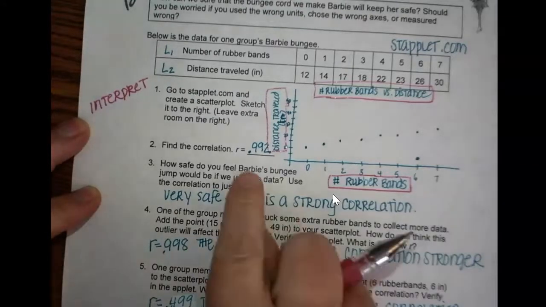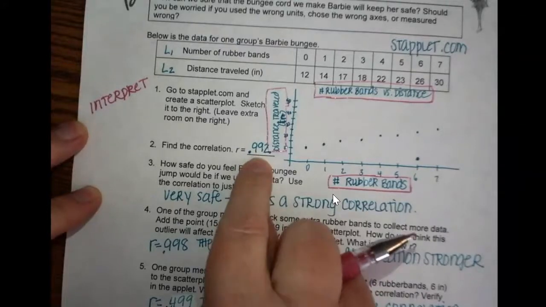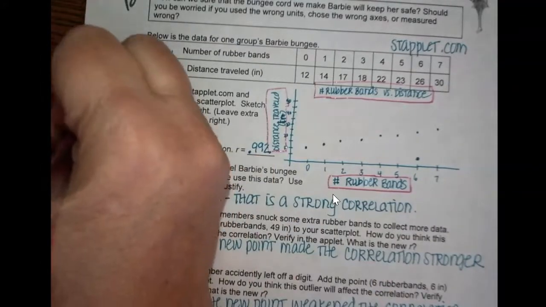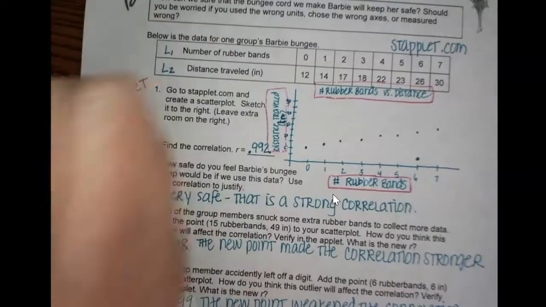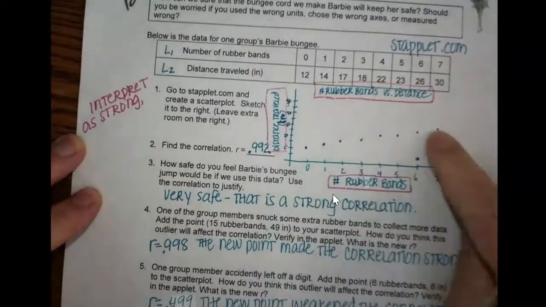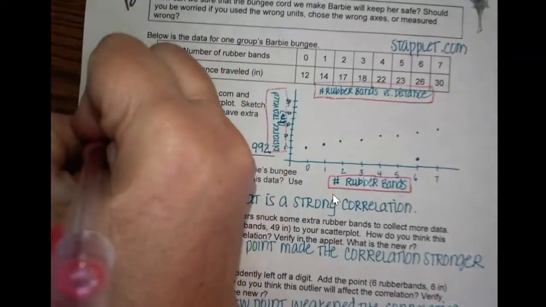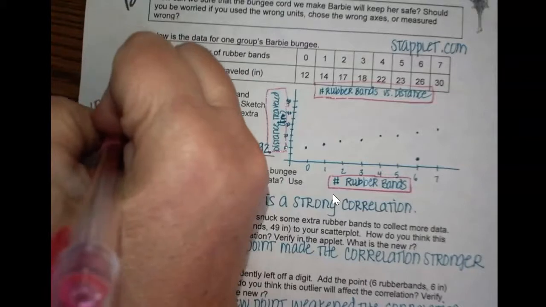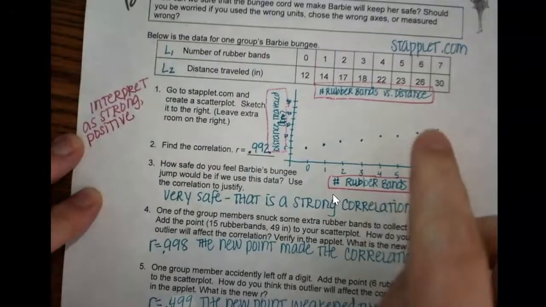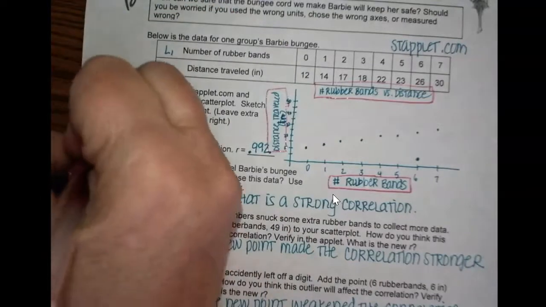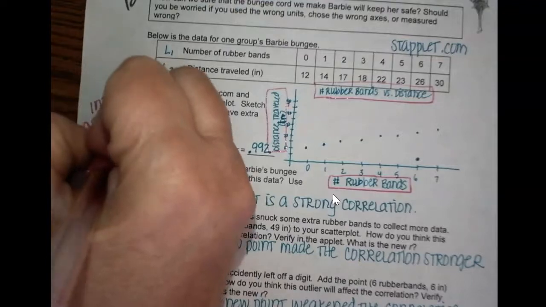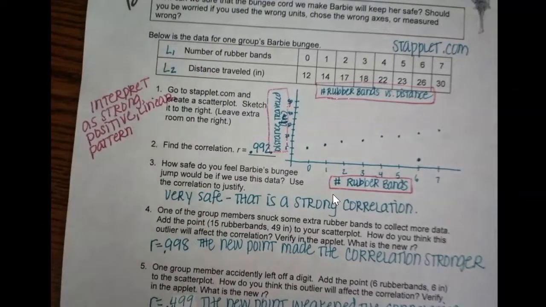So this one is almost to 1, so we're going to interpret it as strong. This line has a positive slope, so we'll say positive. And the shape that it makes is linear. Strong, positive, linear pattern. That's how you're going to interpret.